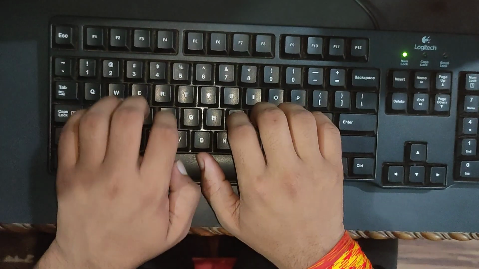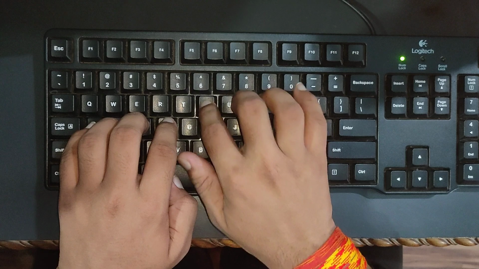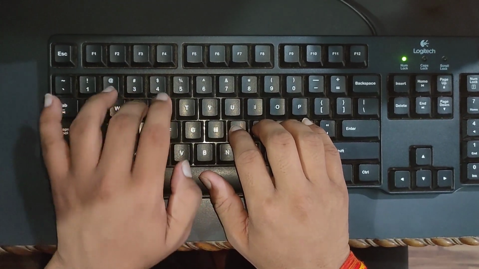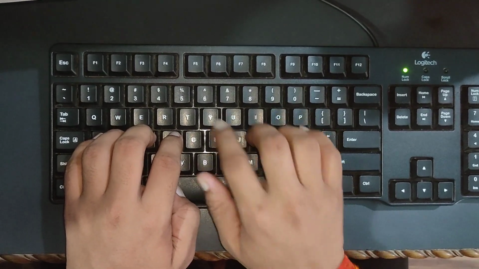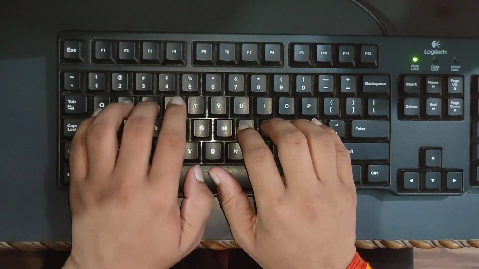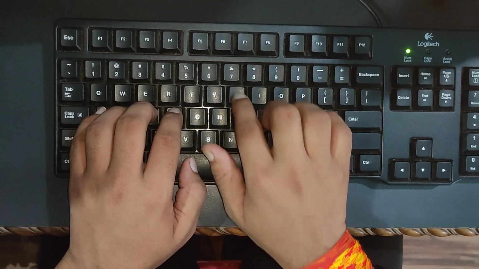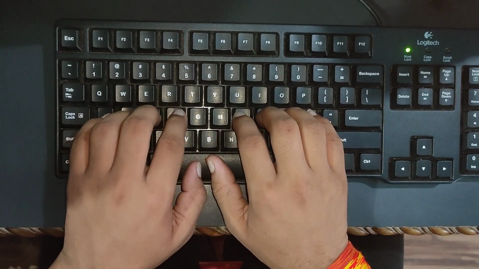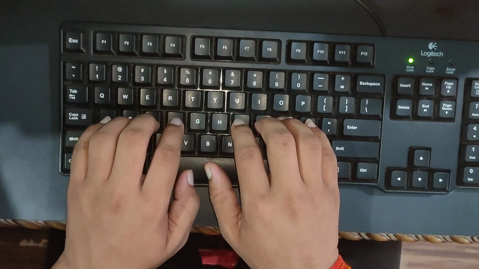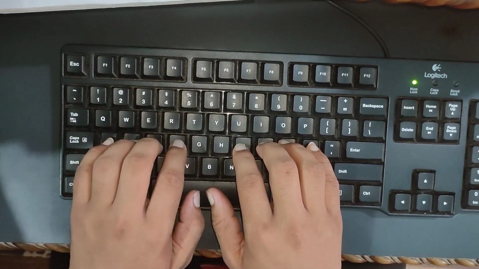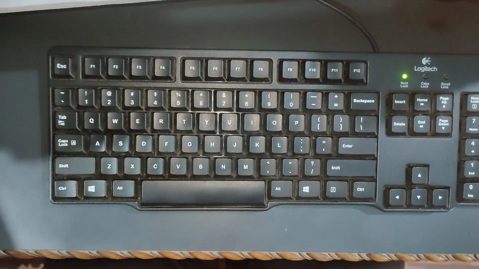Q W E R T space P O I U Y. Yes, what I'm doing is that I'm not keeping my full hand on this row. I always move my hand to the upper row, then come back to the home row. Okay, are you noticing it? Okay, let me show you again.